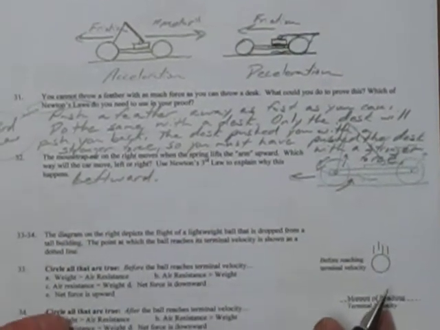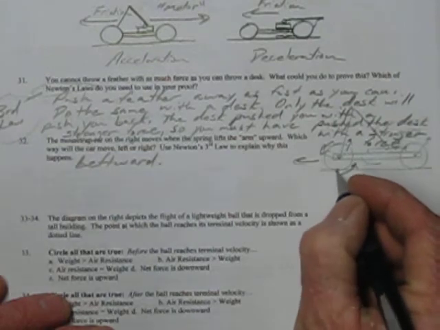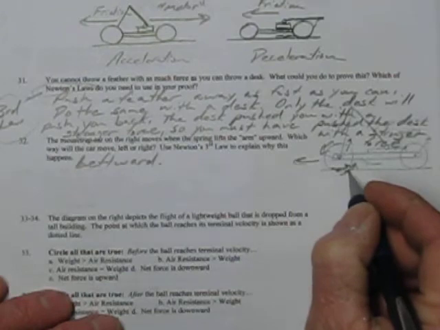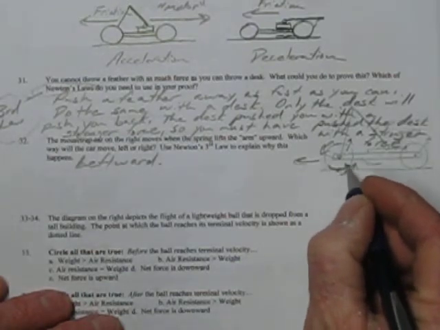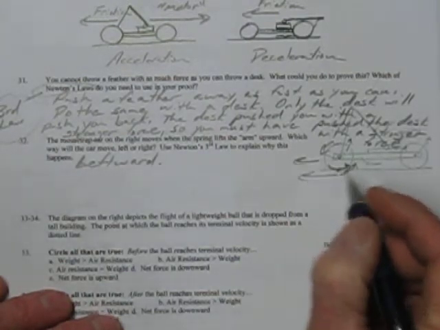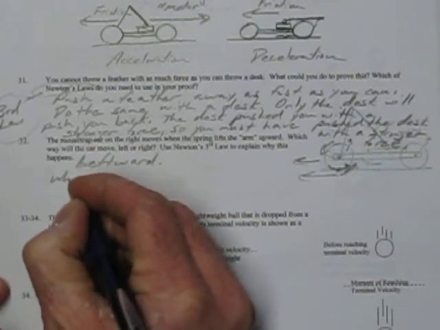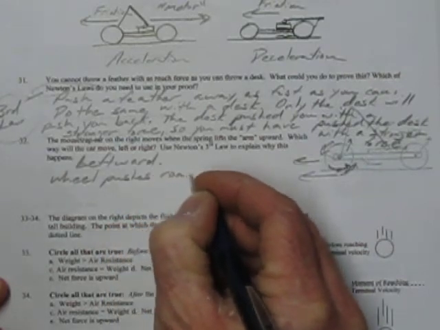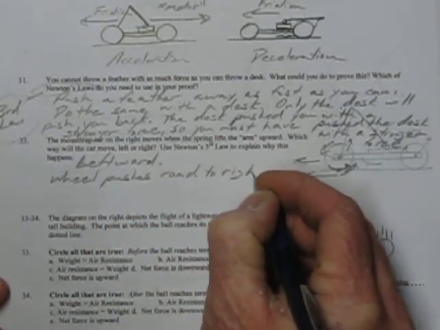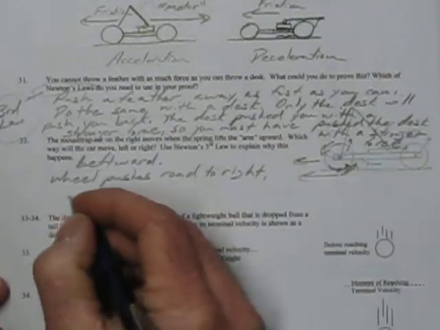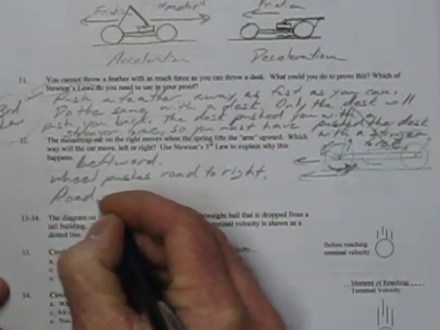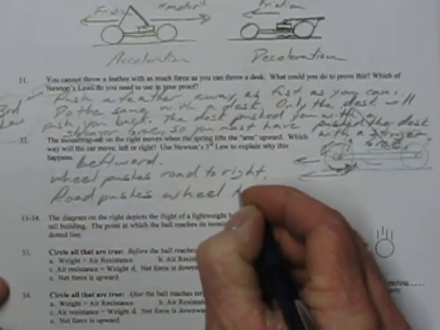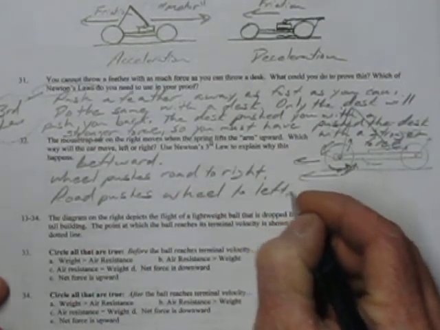Use Newton's third law to explain why this happens. Well, it happens right here. This is where the wheel pushes the road to the right. And when the wheel pushes the road to the right, the road pushes the wheel to the left. Wheel pushes road to right, road pushes wheel to left.